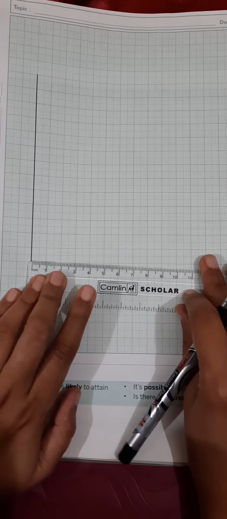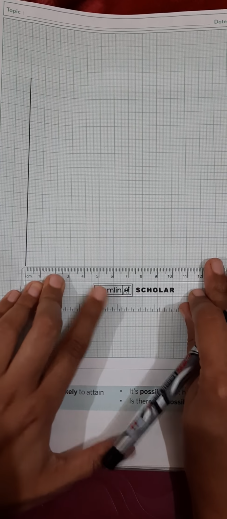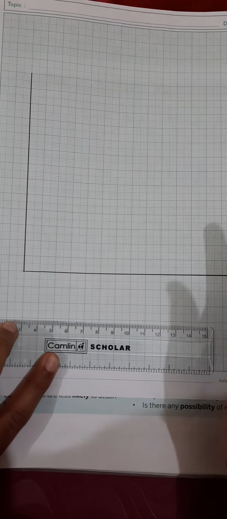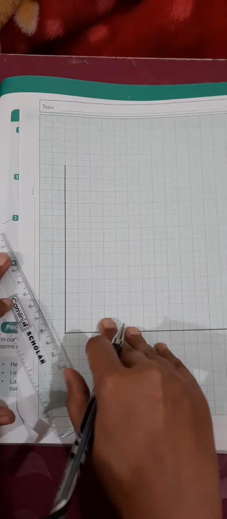Okay, I have made this line, and on the bold line I'm going to mark these axes. This horizontal is the x-axis and this vertical is the y-axis. Now the point where these two meet is the origin, which is going to start with 0.